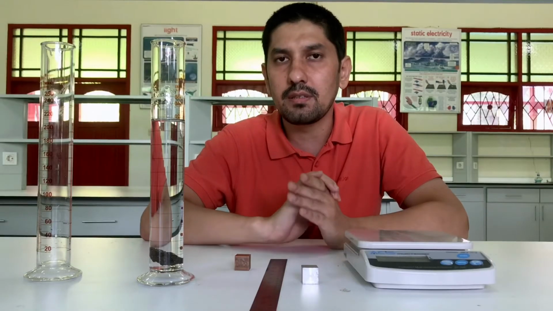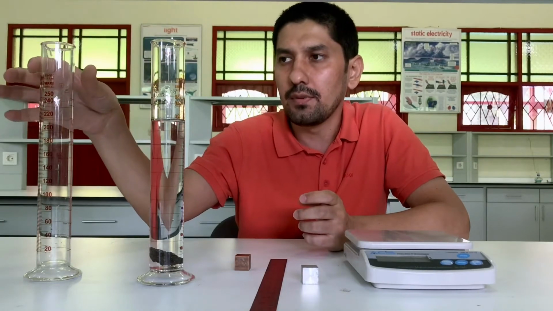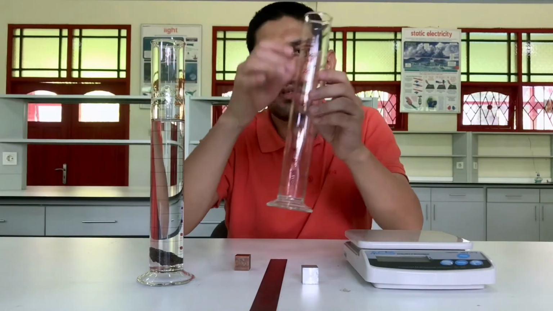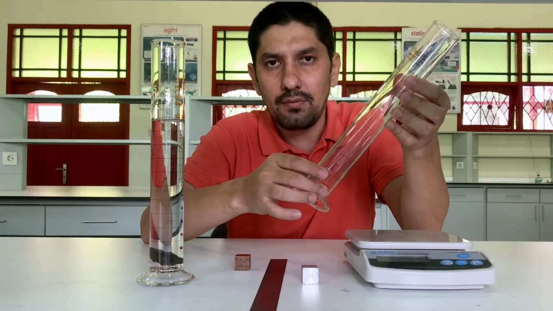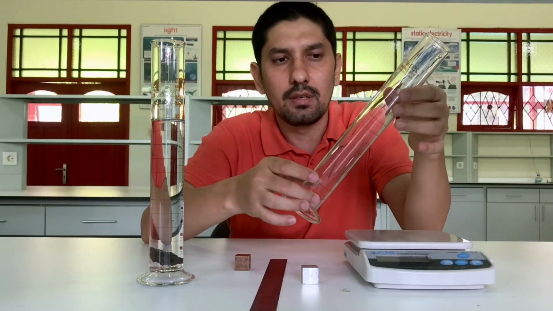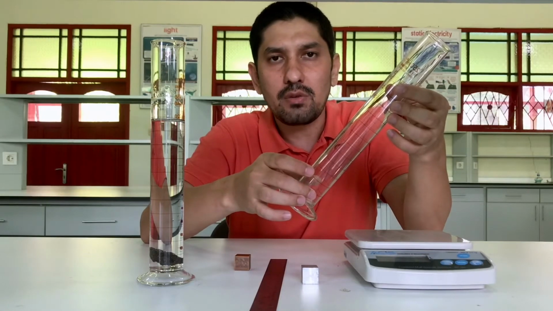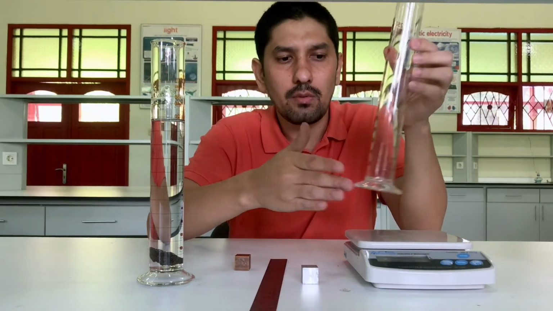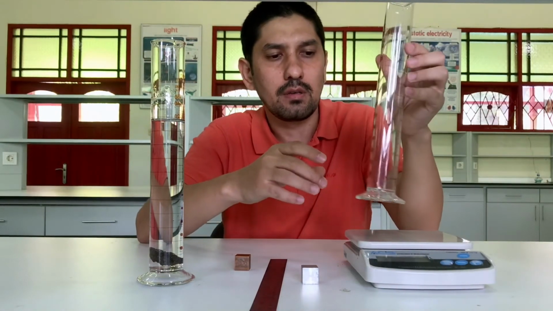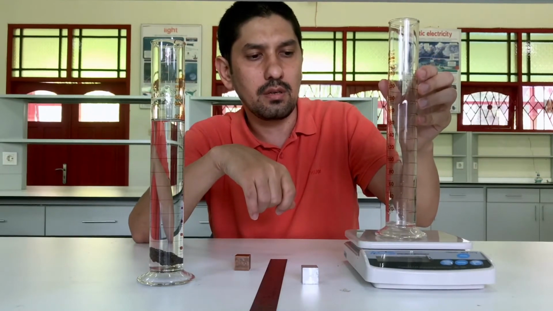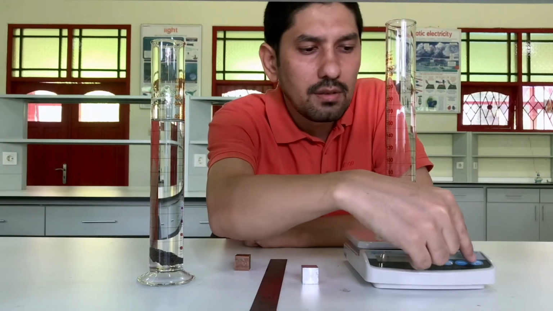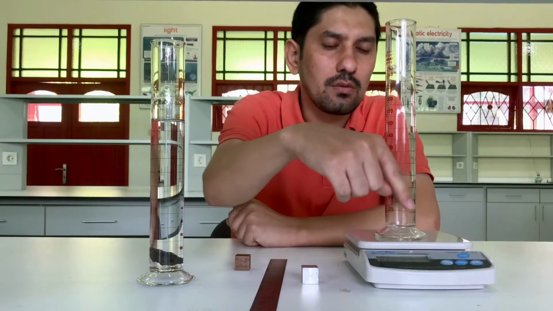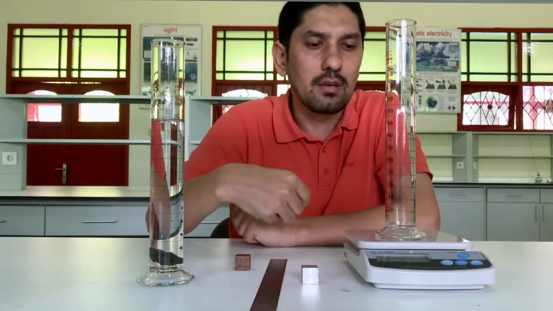All right. Now let's determine the density of a liquid. To determine the density of a liquid, again, we need to know the mass of the liquid and the volume of the liquid. To measure the mass of the liquid, I will use the balance. To start the measurement, I need to make the balance 0, so I ignore the mass of the cylinder.